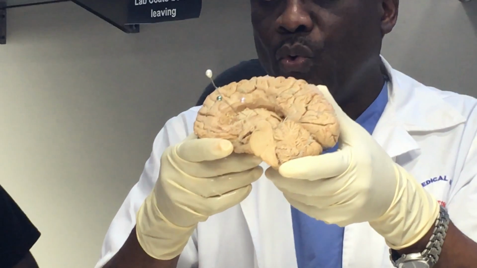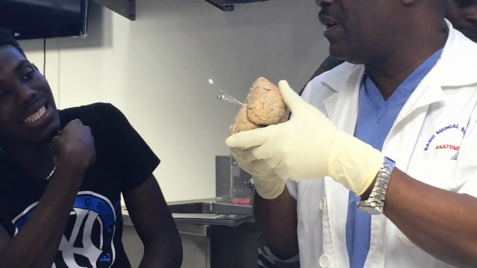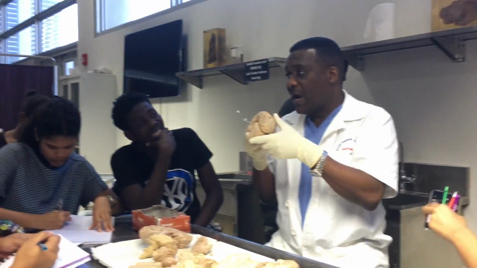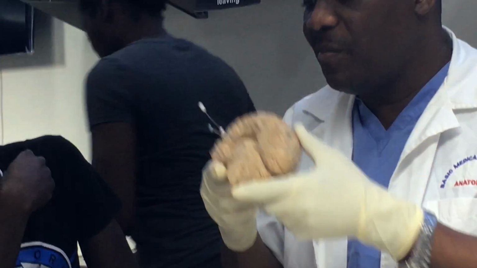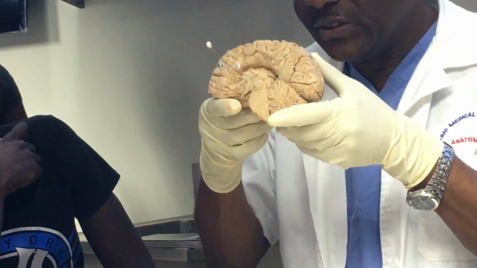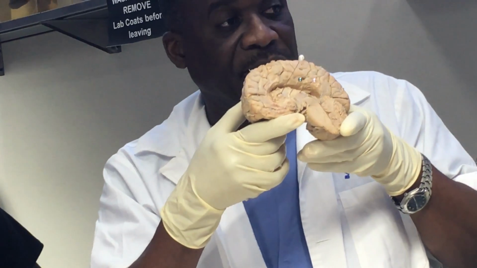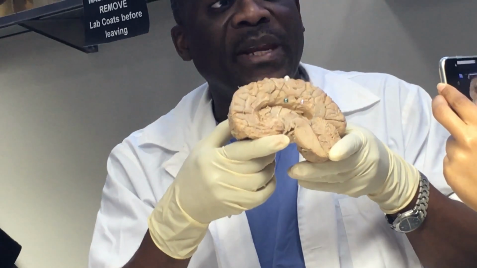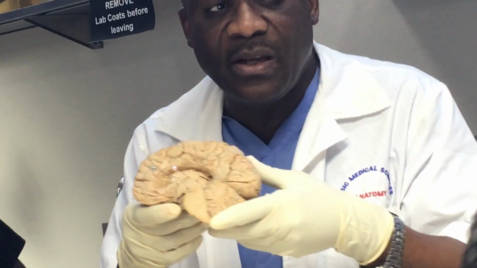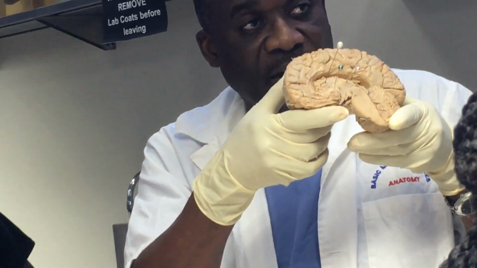Yes? So there's a groove between the caudate nucleus and the thalamus. And then running in that groove are basically two structures. One of them is not so obvious, but this is obvious. This structure is what? Stria terminalis. That's the stria terminalis.